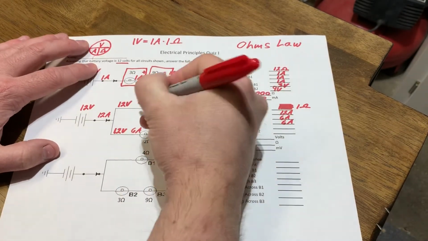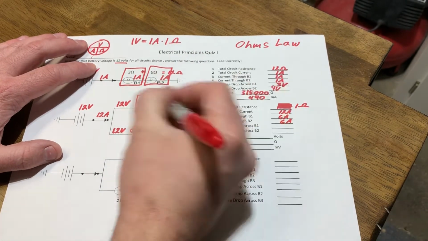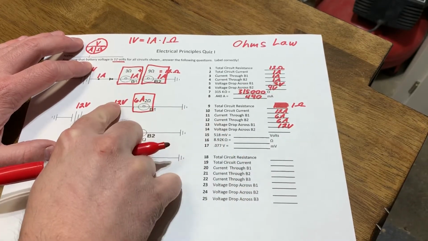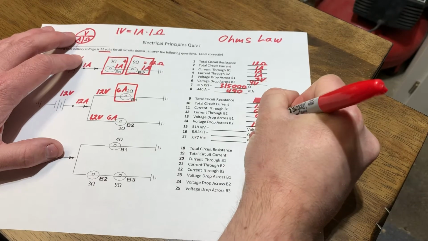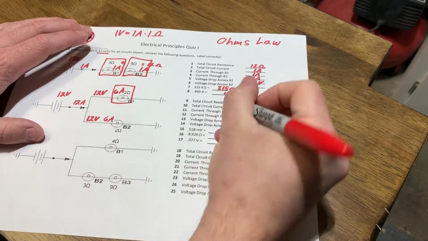All right, now how many volts drop right there? 6 times 2. 12 volts, right? That bulb is the only thing on the branch, so it drops all 12 volts. Same thing here. All 12 volts.